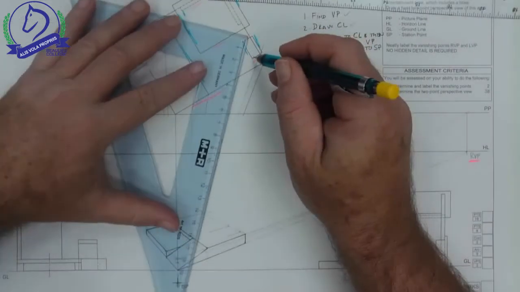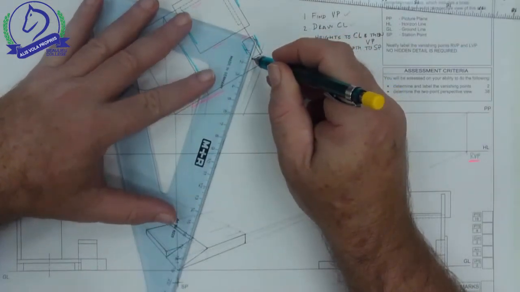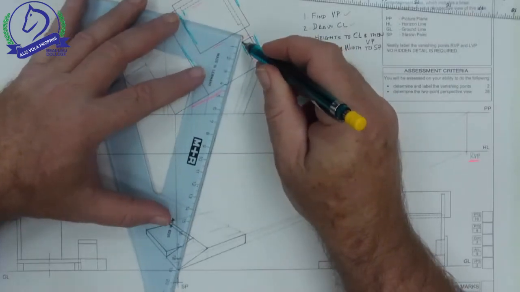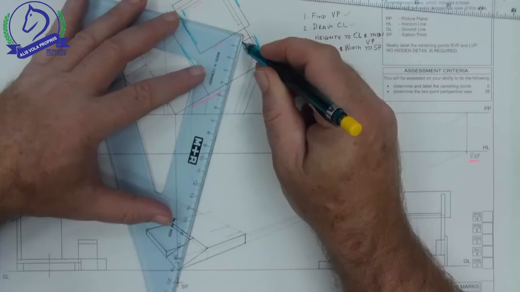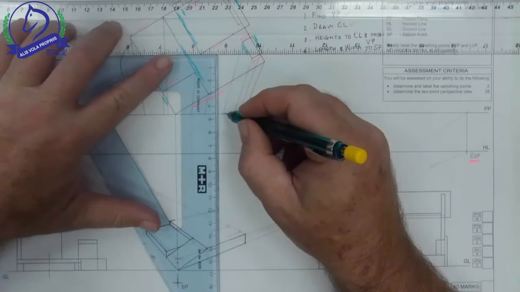So I'm going to take those corners now to my stationary point. Where they touch, I'm going to project them down vertically.